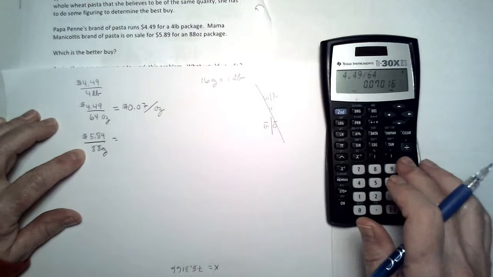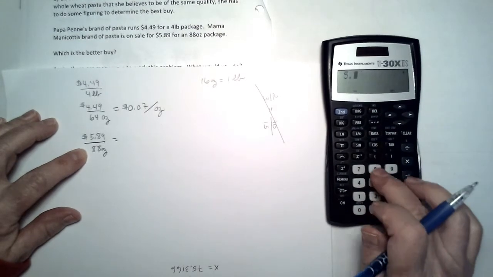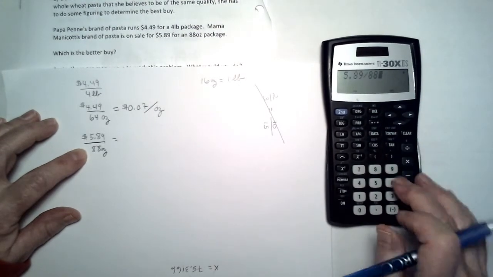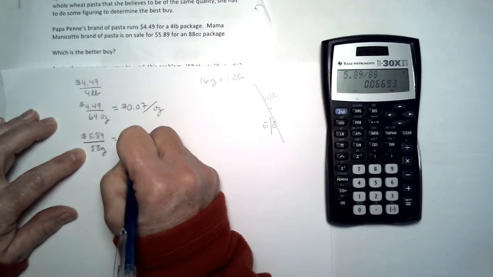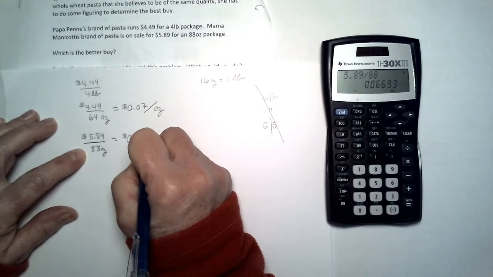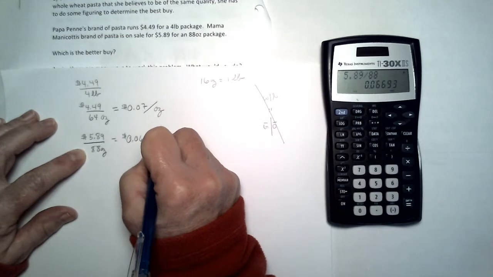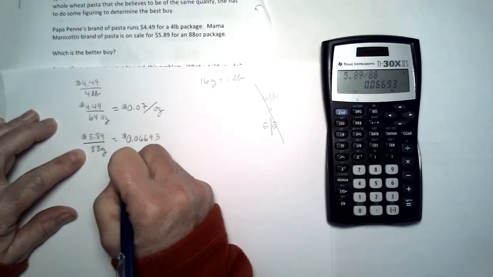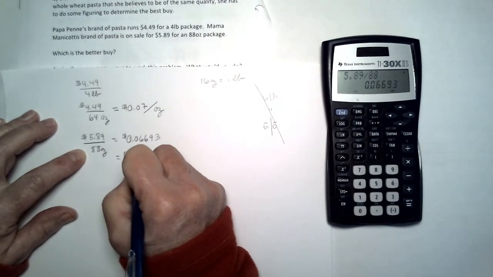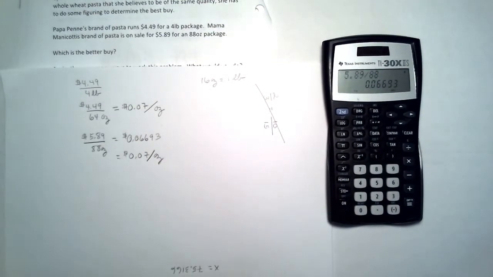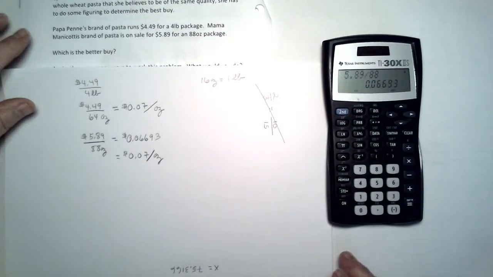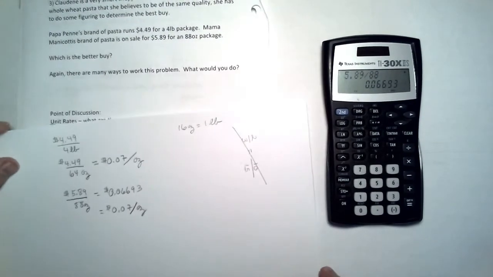So we're going to have $5.89 divided by 88, and we end up with 0.06693. Okay, so we'll round that off. 0.07. Well, how do you like that? For all intents and purposes, they're the same. But you'd never have known that looking at the information the way that it was presented.